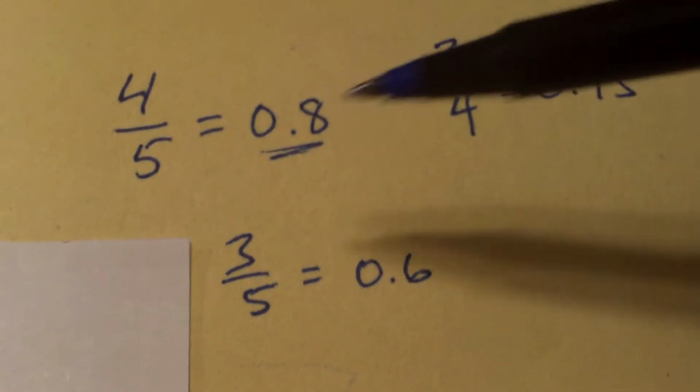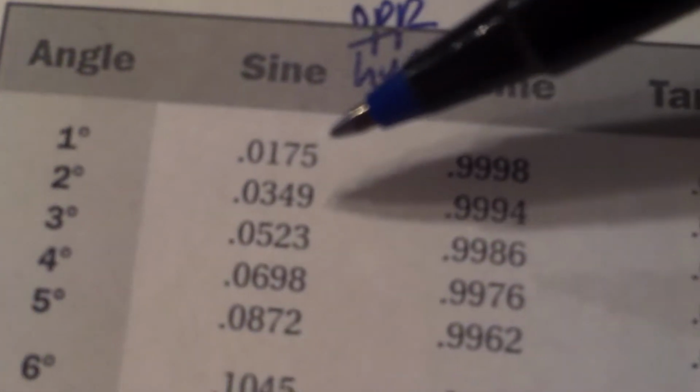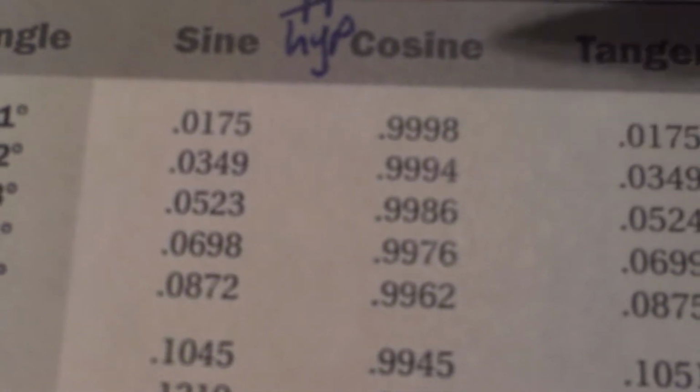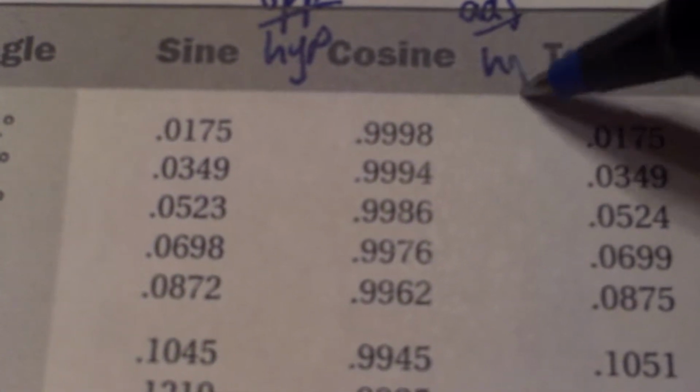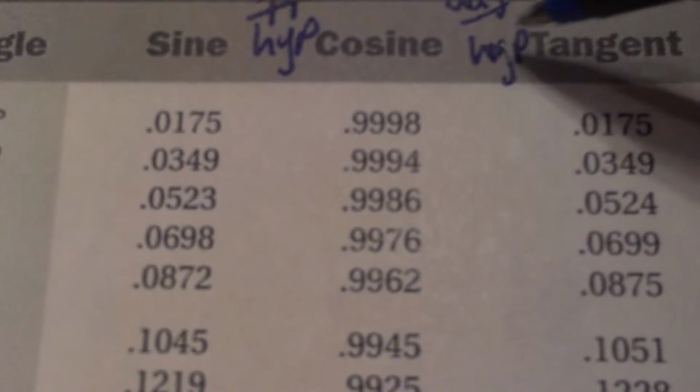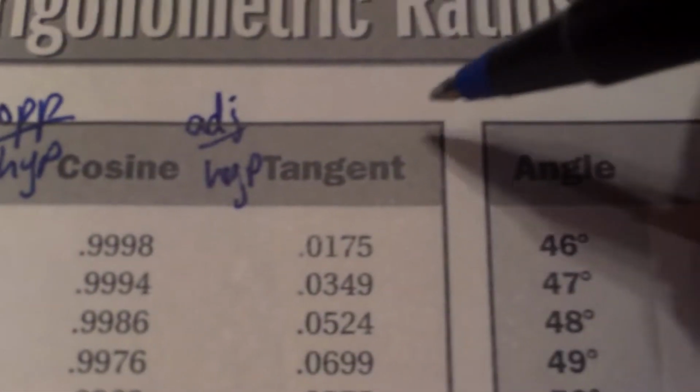The same way that when we divided over here, let me just pull this back out again, when we divided over here, we ended up with these values. This is what you would end up with. Now all these are the ratios of the sides for triangles. So there's the cosine ratio, which was adjacent divided by hypotenuse, and the tangent ratio, which is opposite divided by adjacent.